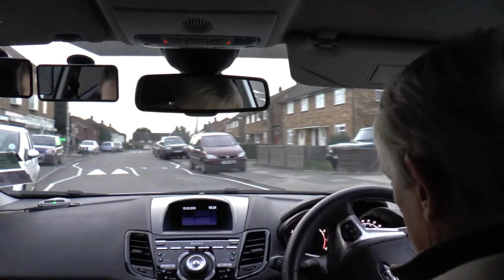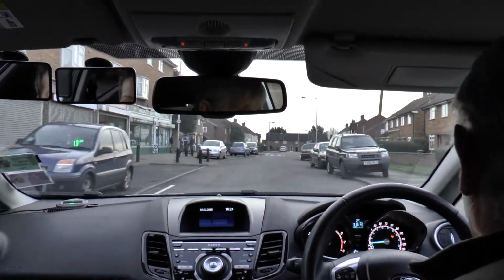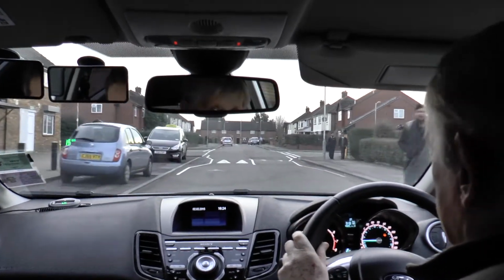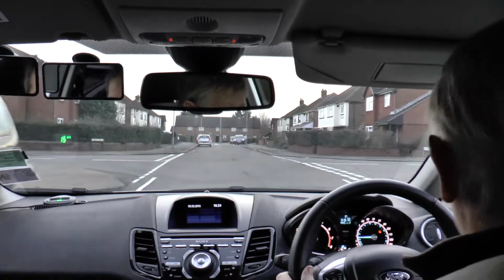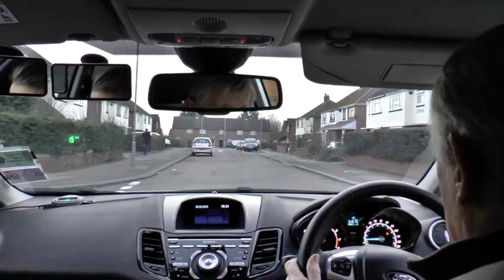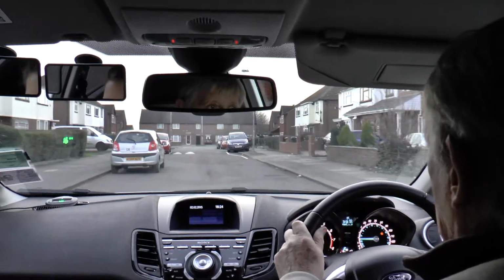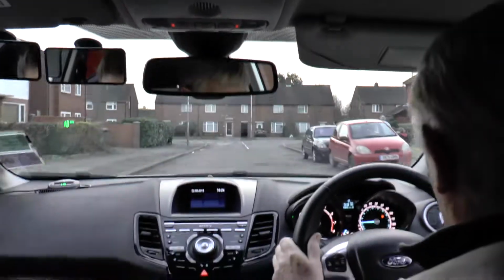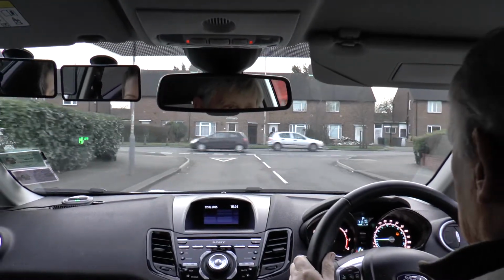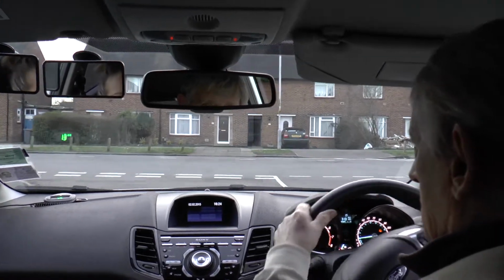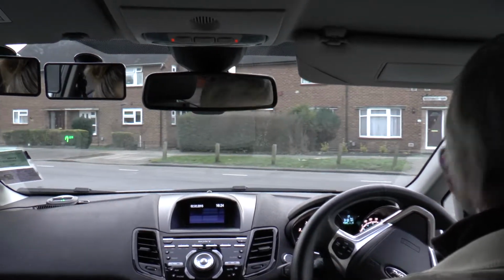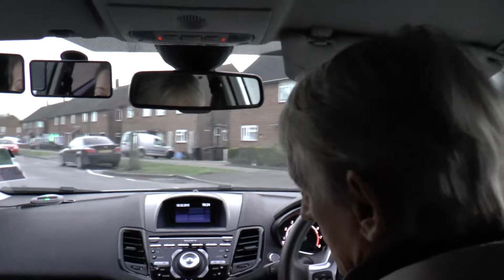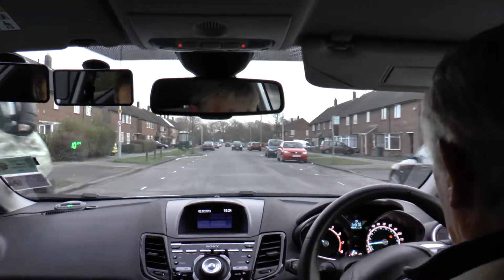Good crossroads there, Tony. Max, we're going to turn left. And we're going to turn. Good observations there, because you couldn't see. Next on the right. And we're going to take the next turn in on the right.